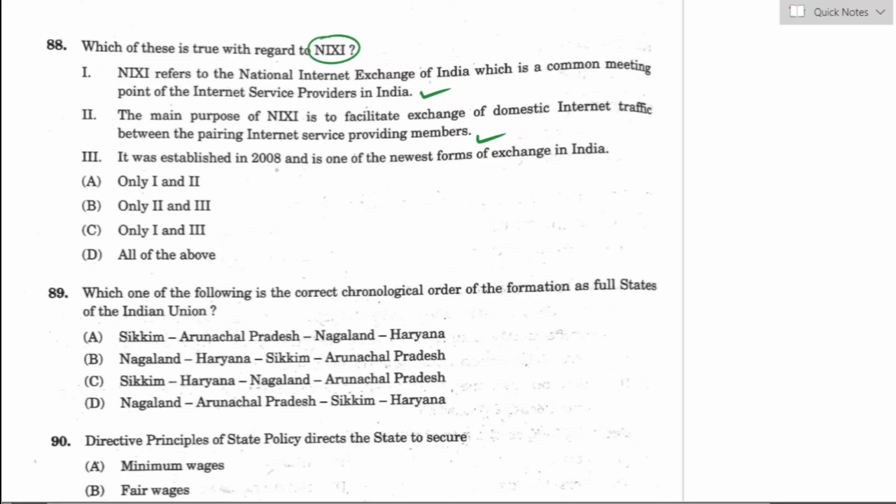Statement 3. It was established in 2008 and is one of the newest exchanges in India. NIXI was established in 2003 but it is given as 2008, so this is a false statement. The correct statements are 1 and 2. So the right answer is option A, only 1 and 2.